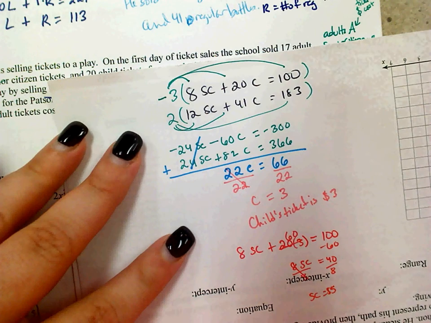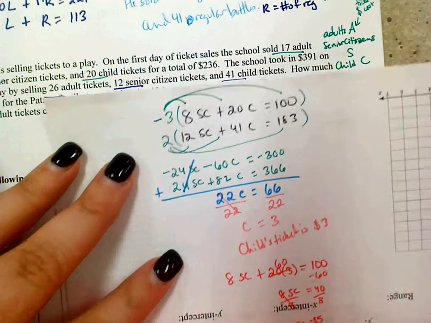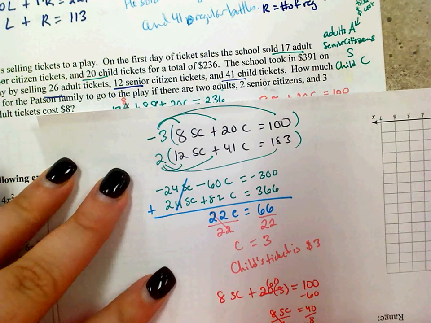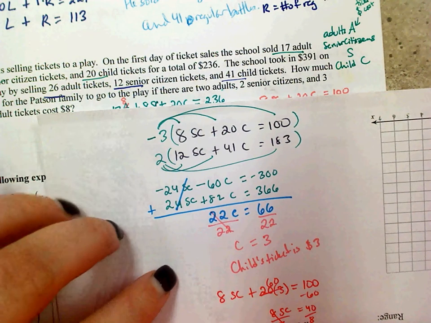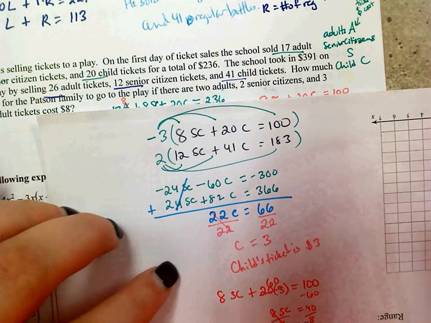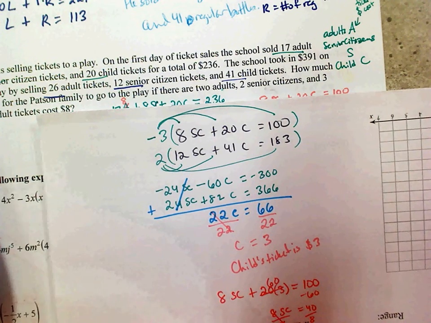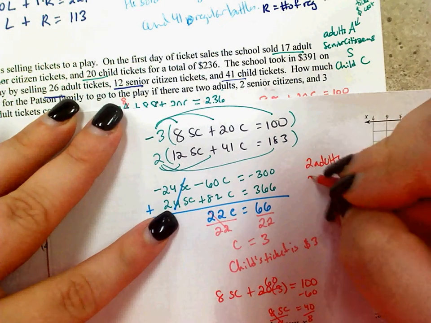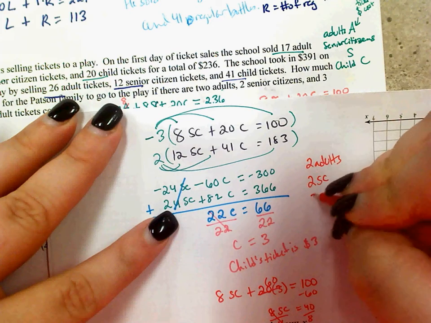Okay, so the final question is, how much will the Patson family have to pay to go if there are 2 adults, 2 senior citizens, and 3 child, sorry. Okay, so they have 2 adults, 2 senior citizens and 3 children.